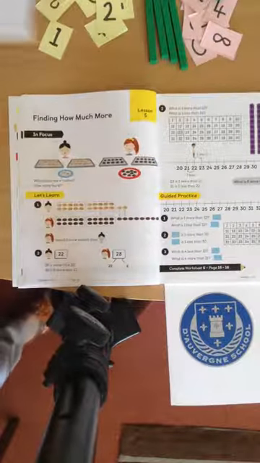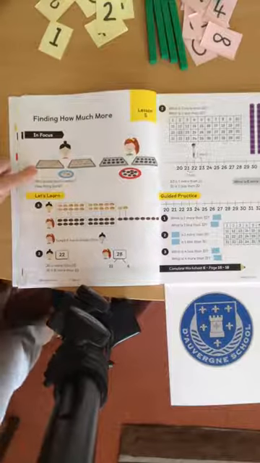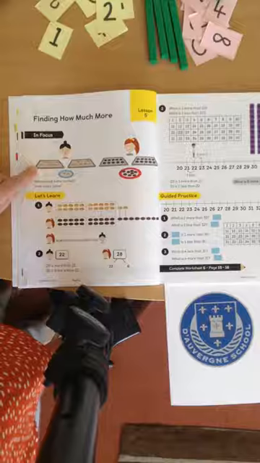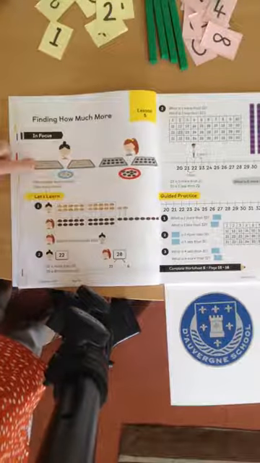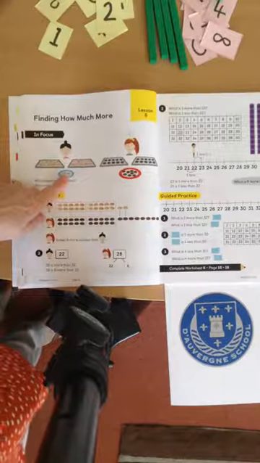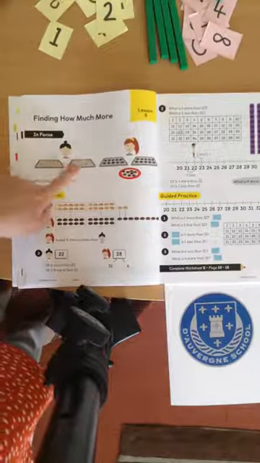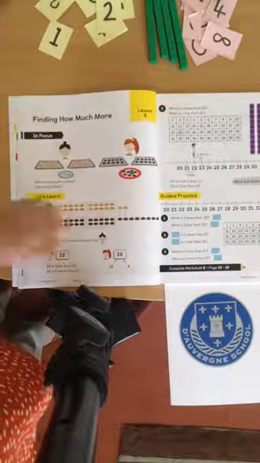What does it look like? That's right, our 10 frame. Well done, there's 10 cookies on this tray and 10 on this one. So we've got 10 and 10 makes 20 and 2 more, 22. So Ruby has baked 22.